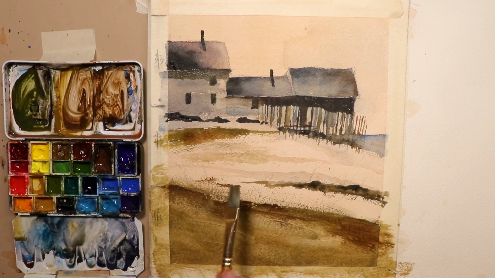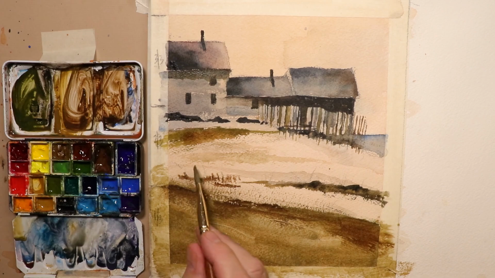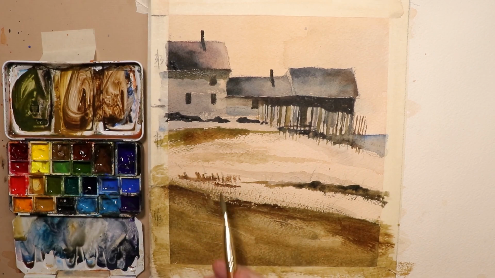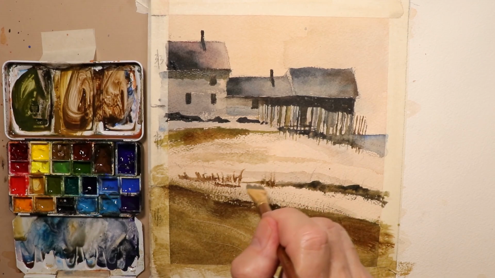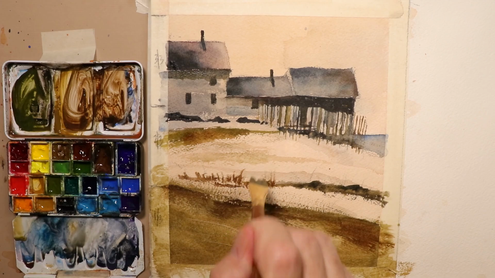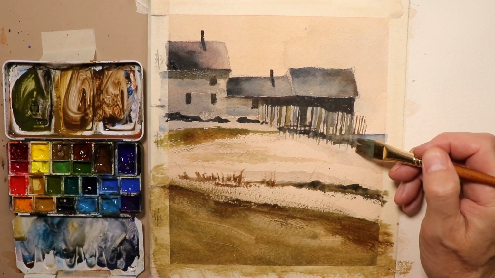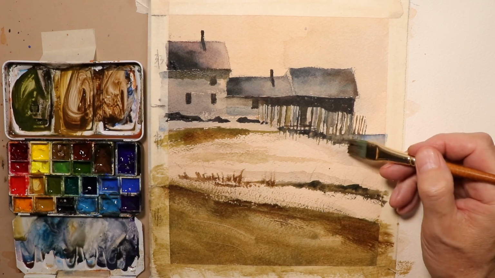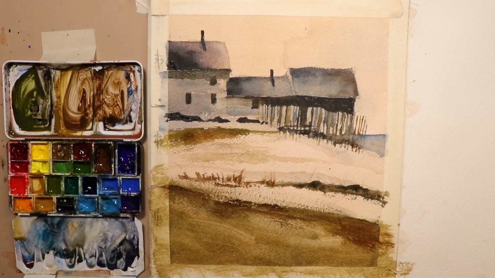I just take a little bit of the brush and do a couple upstrokes like that. And that looks really good. And I'll just do some touch-ups over here as I'm looking there. That looks pretty good.